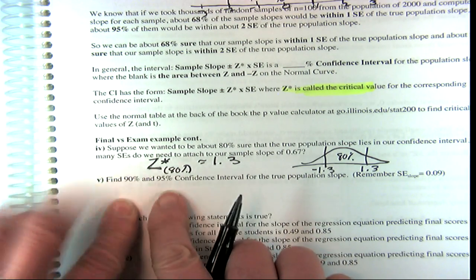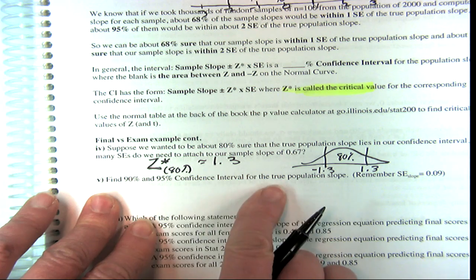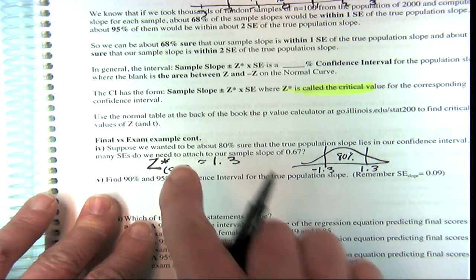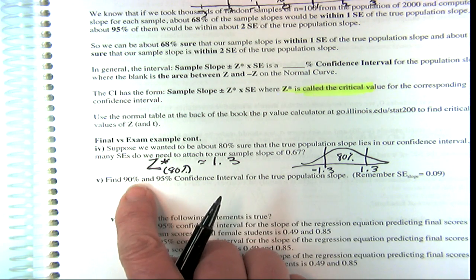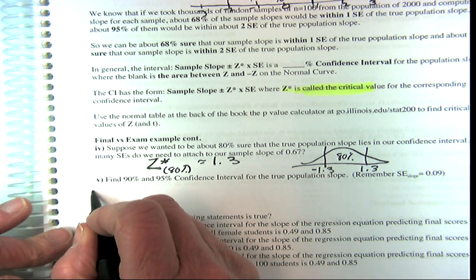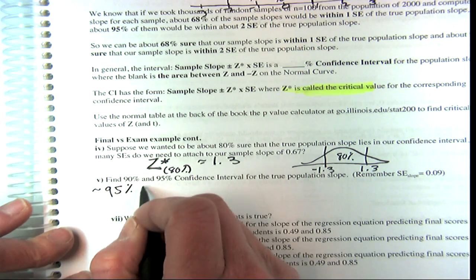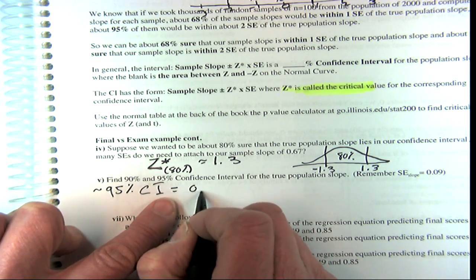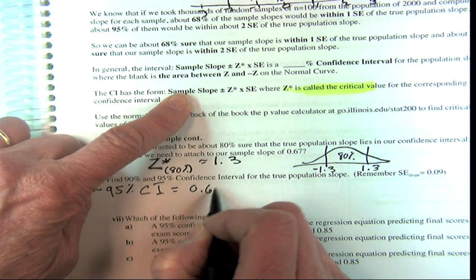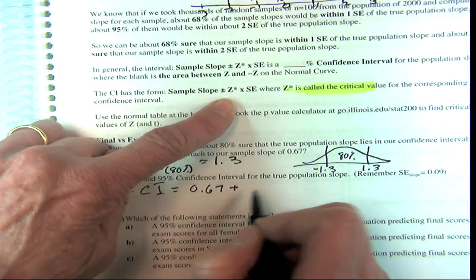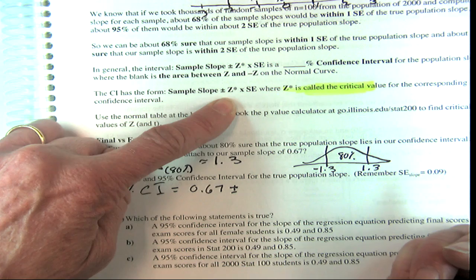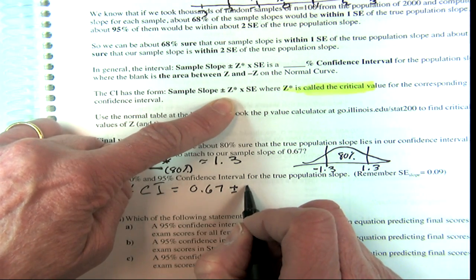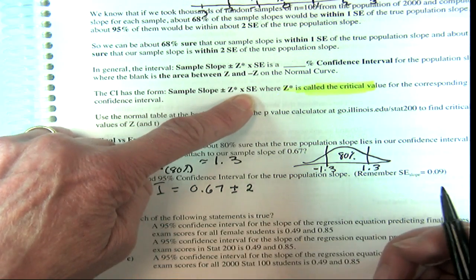All right, so let's say we wanted to find 90 and 95% confidence intervals for the true population slope. So an approximate 95% confidence interval is your sample slope, 0.67, plus or minus the z-score, 1.96, but we can do 2 so we can do it more easily in our head, plus or minus 2 times our standard error.